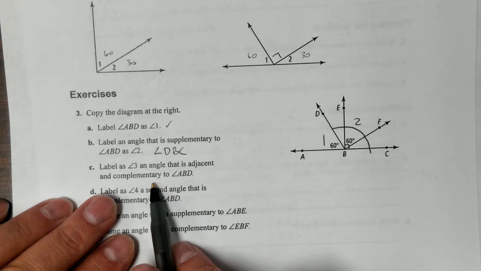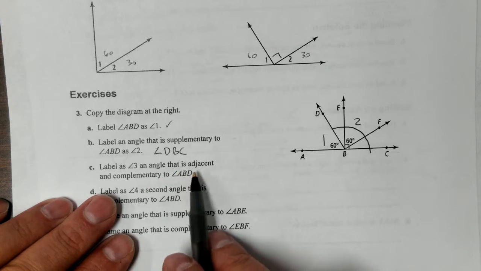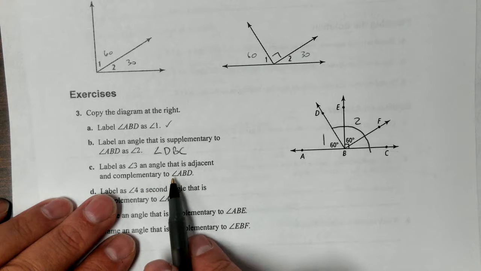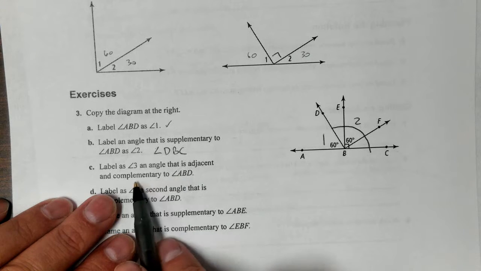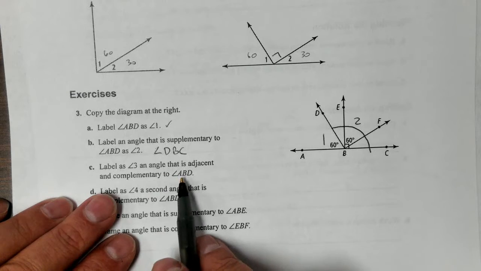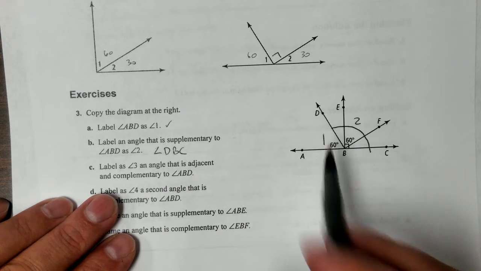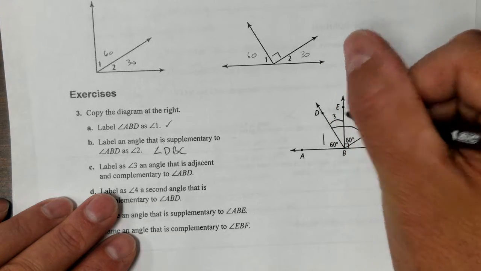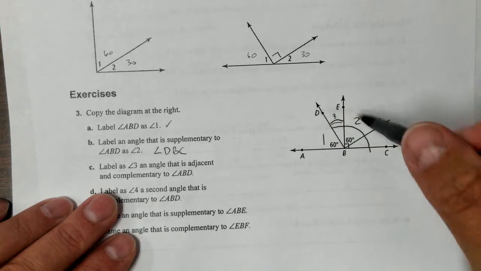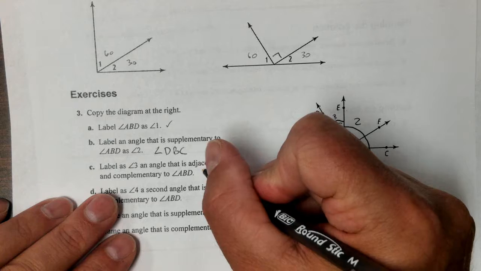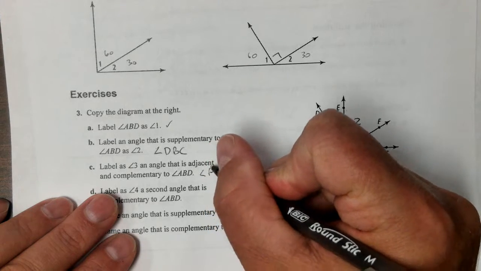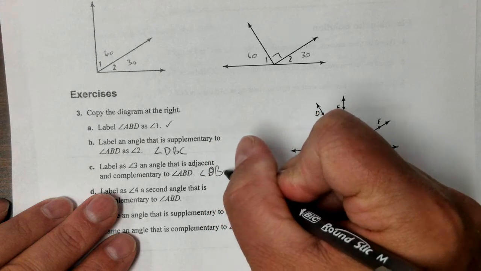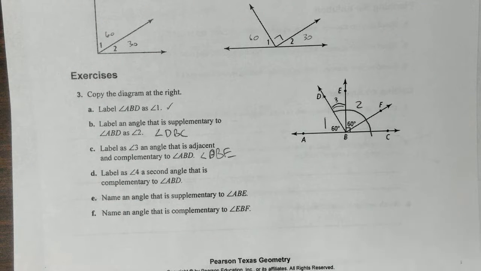Okay, label 3 as an angle that is adjacent and complementary. So next to and adds up to 90 to this. So this must be this angle that they're talking about. So that's DBE. Any questions about that?